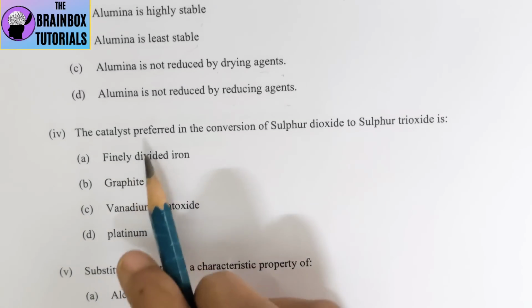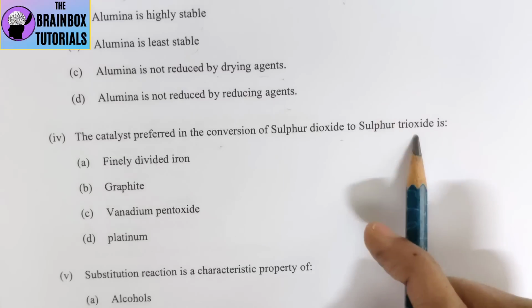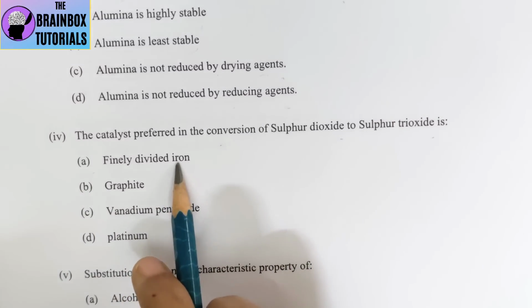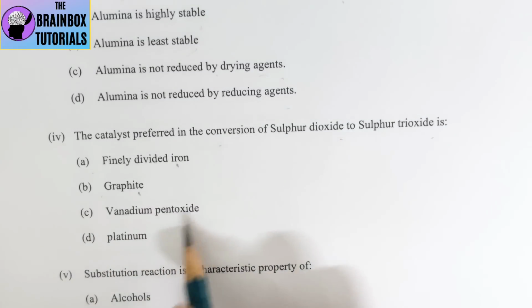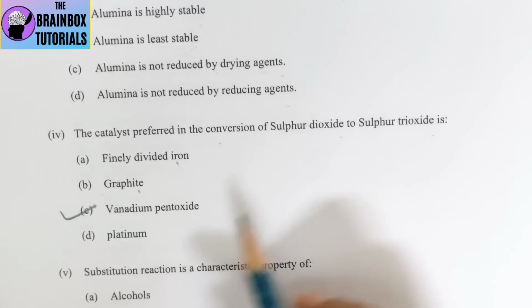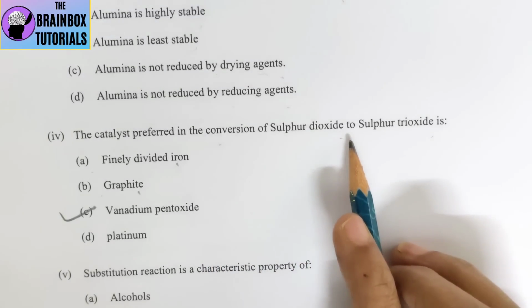Now number 4, the catalyst preferred in the conversion of sulfur dioxide to sulfur trioxide is number A, finely divided iron, no. Number B, graphite, no. Number C, vanadium pentoxide, yes, this one is correct, vanadium pentoxide. Remember, this equation comes in the preparation of sulfuric acid.